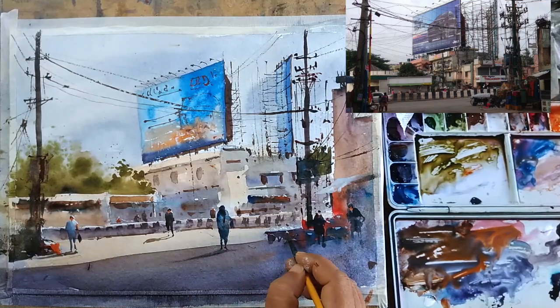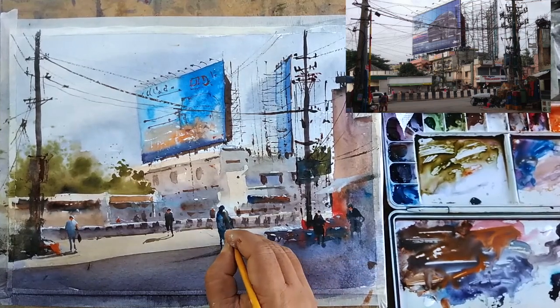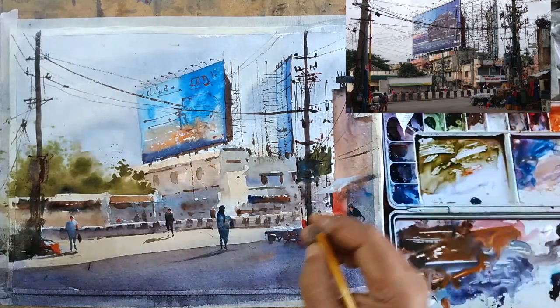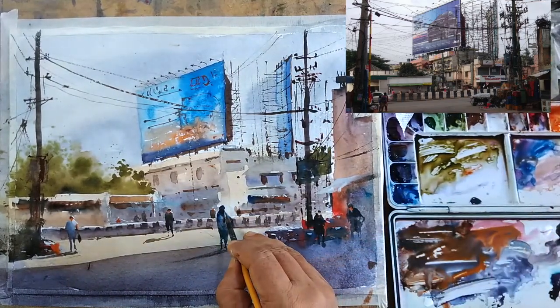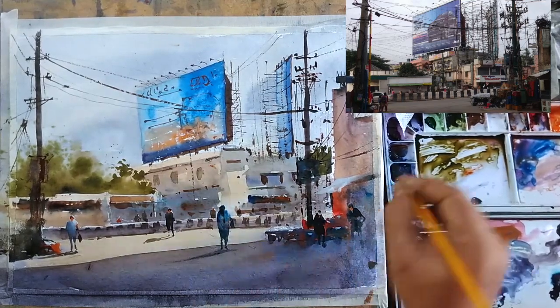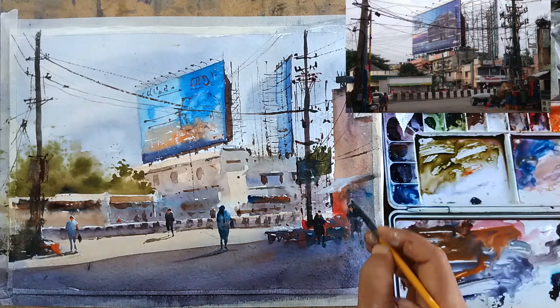Okay. These highlights went wrong. Okay, I think that's it.